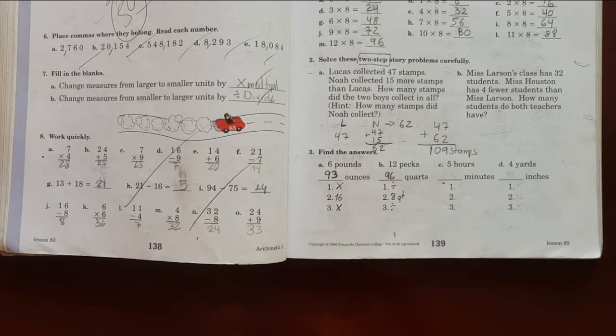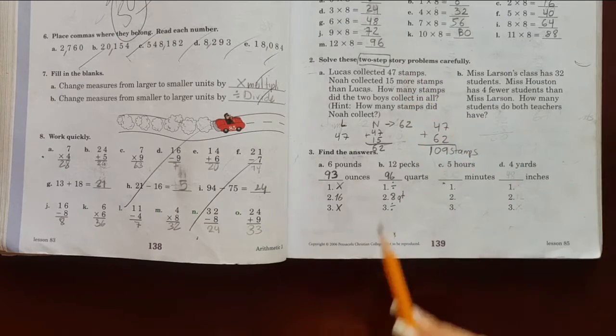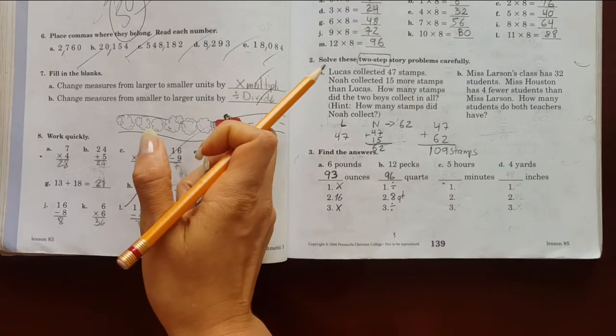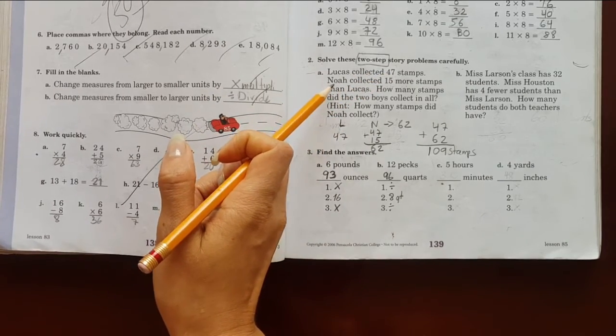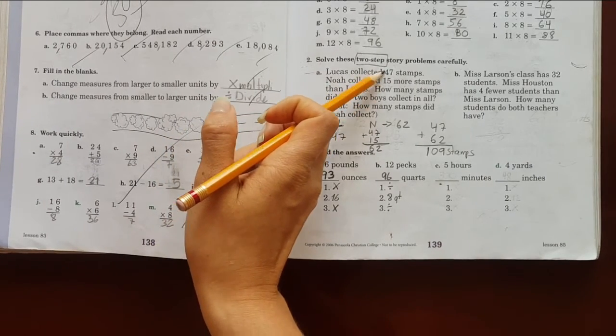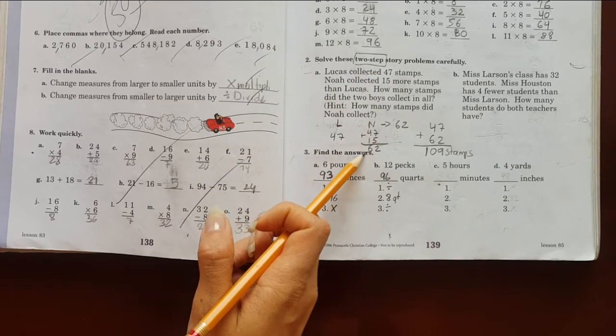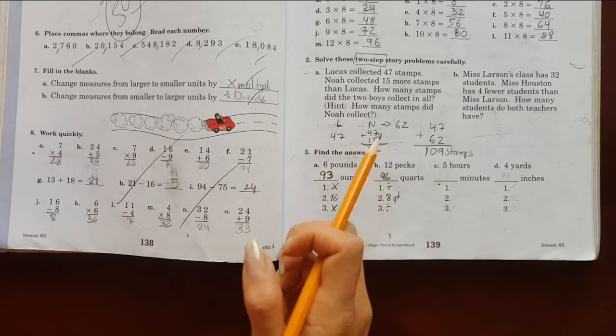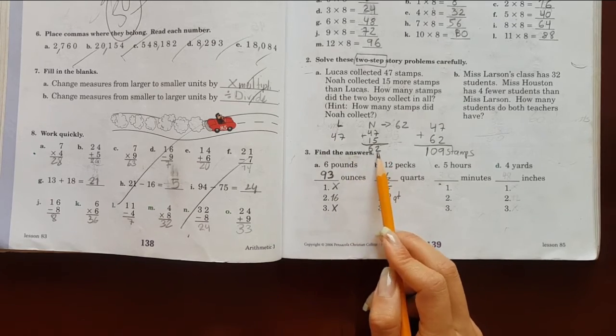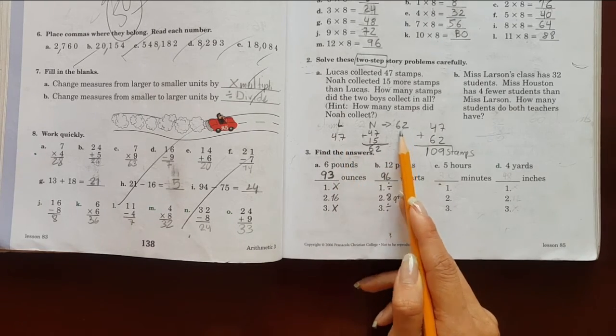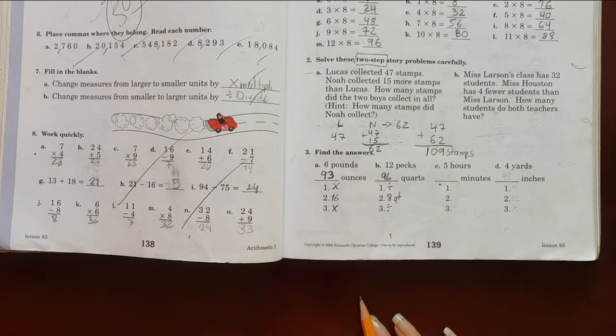Entonces es importante, mis amores, mientras escriben, que recuerden el problema y lo tratemos de entender primero. Porque yo pudiera haber dicho, ay, súper fácil, sumemos 47 más 15 y esa es la respuesta. No, nos están diciendo que Lucas tenía 47, pero que Noah o Noé tenía 15 más de lo que tenía Lucas. Por eso teníamos que hacer esta operación primero acá. Y al final, ya sabiendo cuántas tenía Noé en total, sumábamos 47 más 62. Y aquí tenemos la respuesta, right? Very good. Excellent. So now let's move on to letter B.